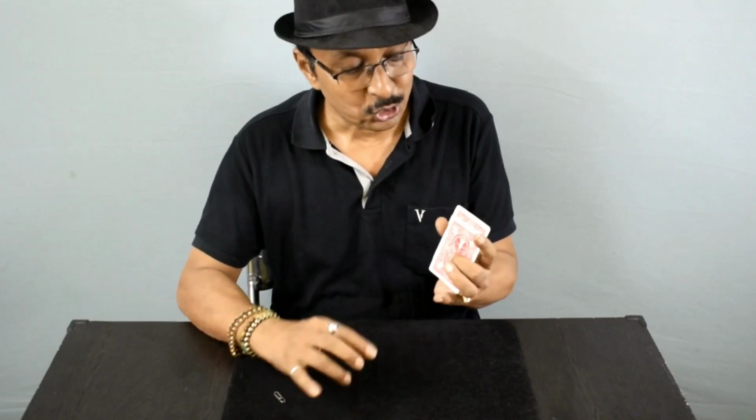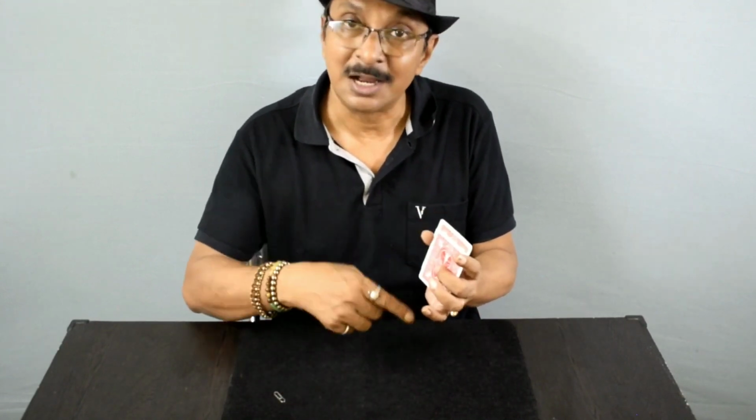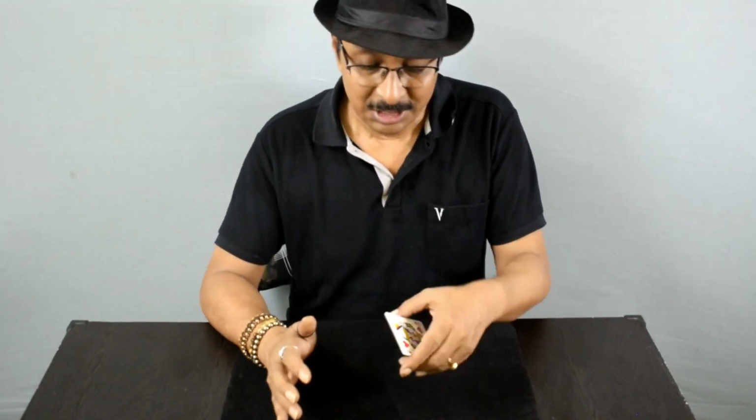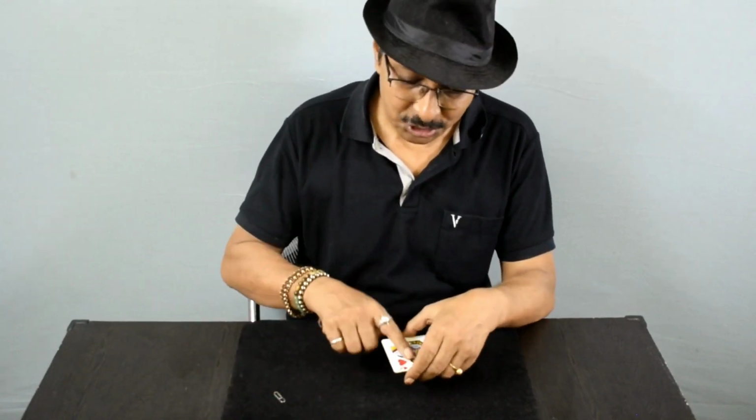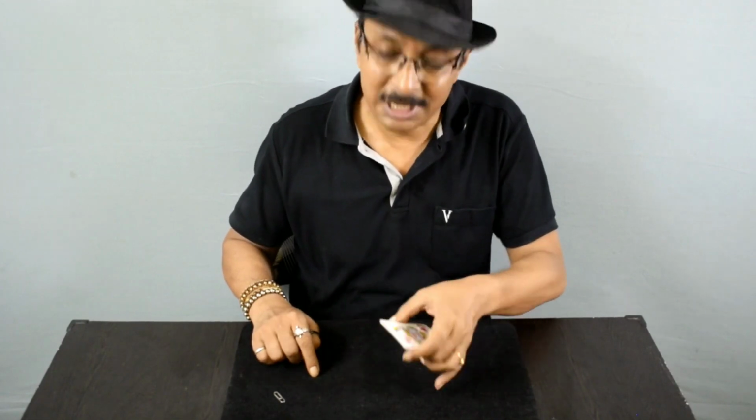So if I pull it down, these 2 cards remain at the top, only the bottom card comes down. Now it is pulled down only about half an inch, that is enough, but this should not be seen by the spectators. So you should be holding your hand like so and point to the money card, and at the same time you do the glide.